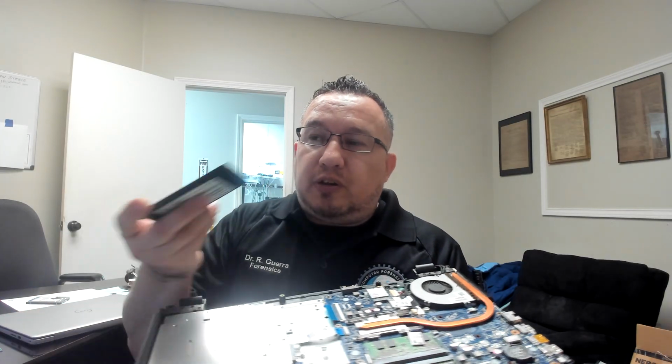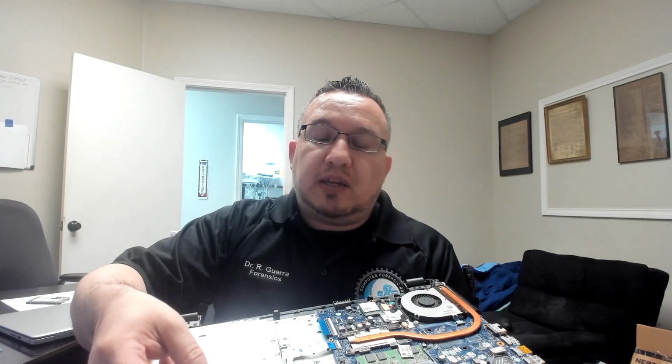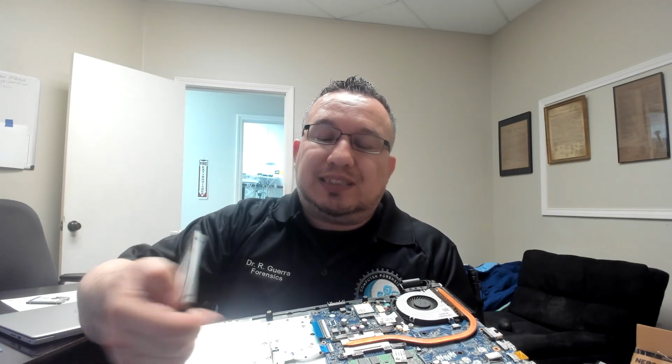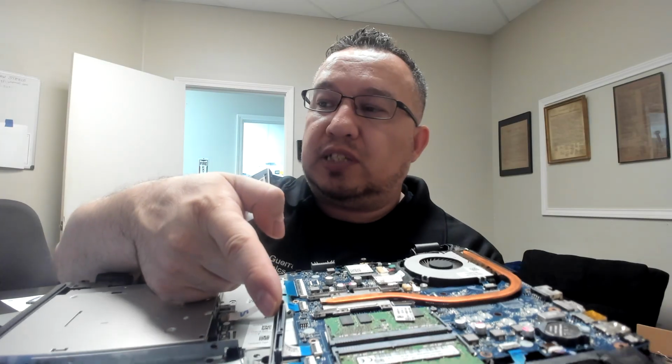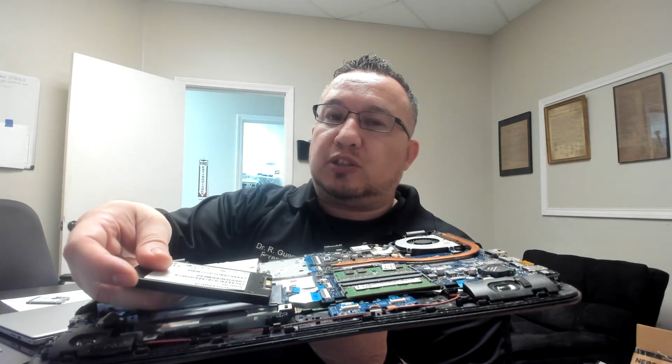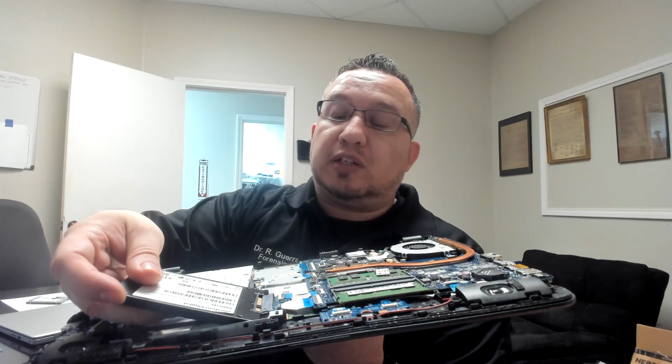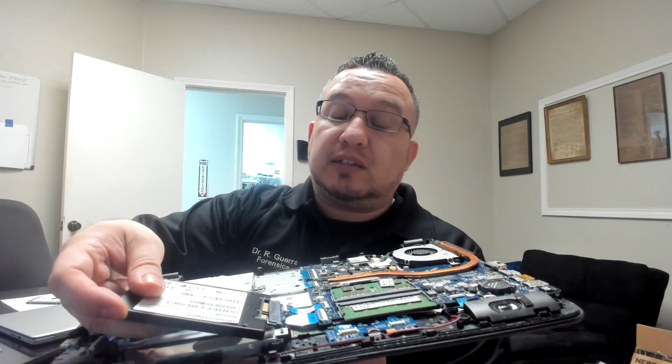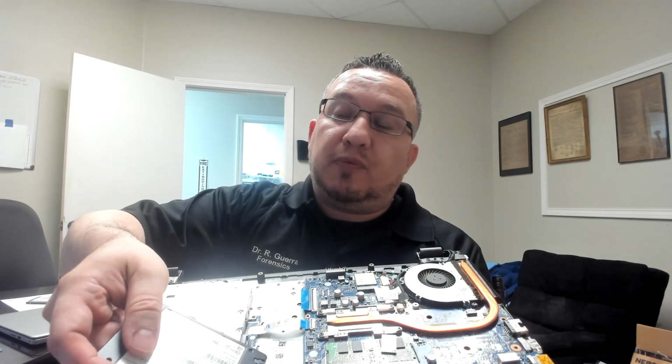So the other hard drive that I explained earlier, that's this one, was set usually right here in this spot, and they'll connect into what's called a SATA connection. And this piece right here is called a SATA connection, and the hard drive will sit into the SATA connection, just like so.